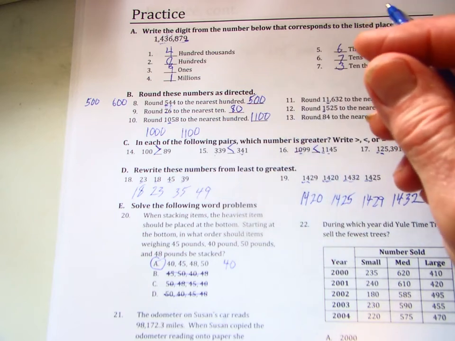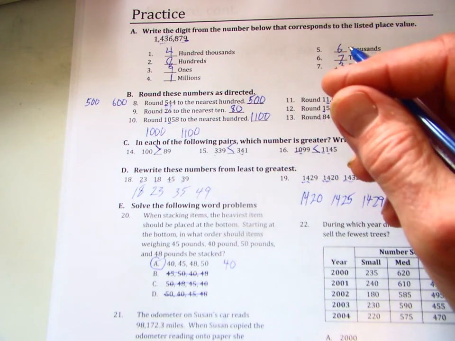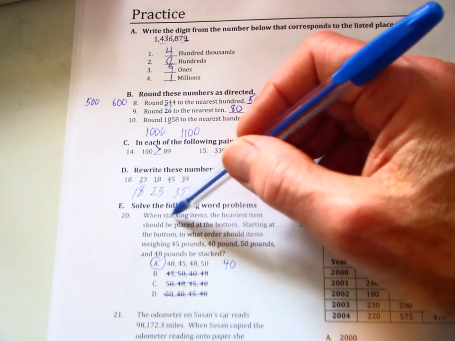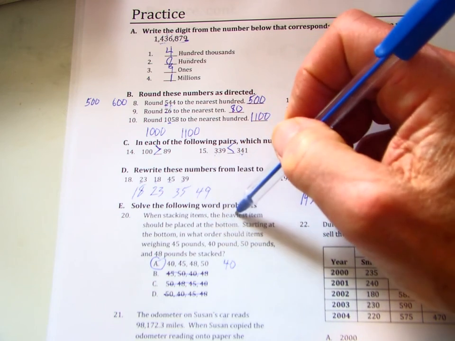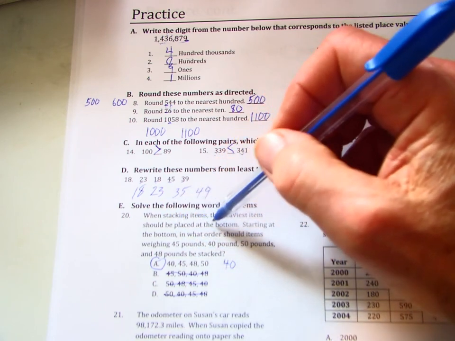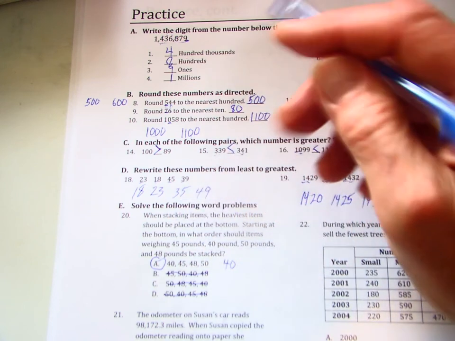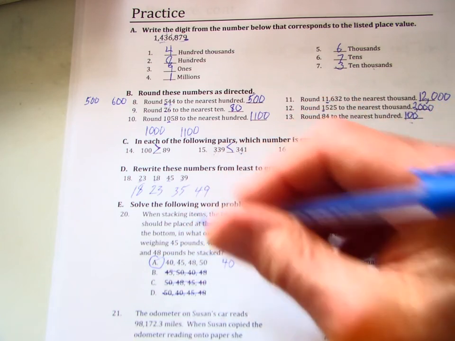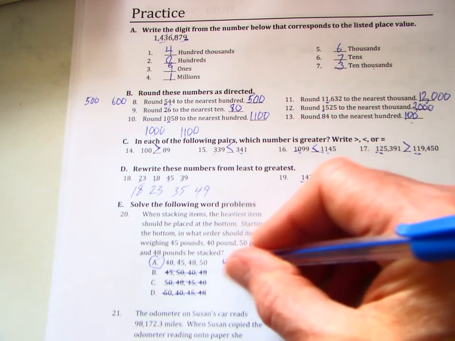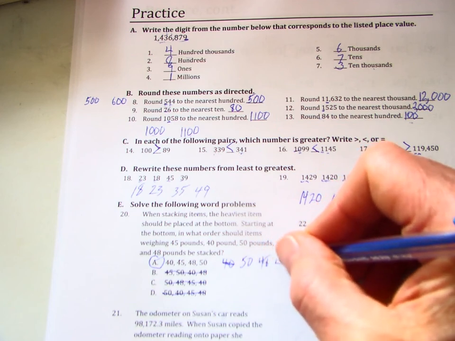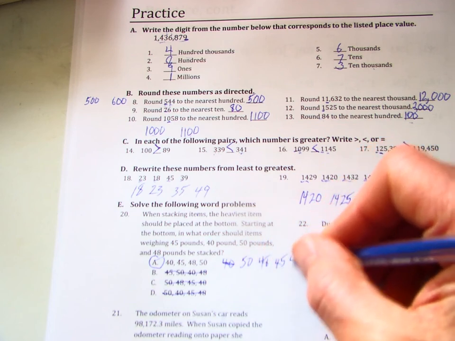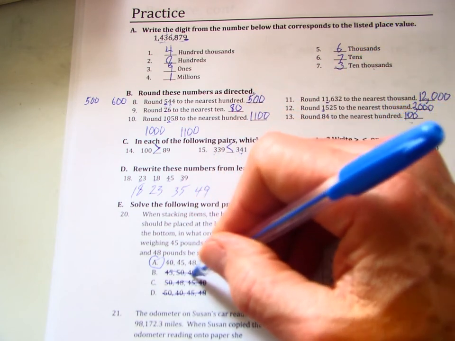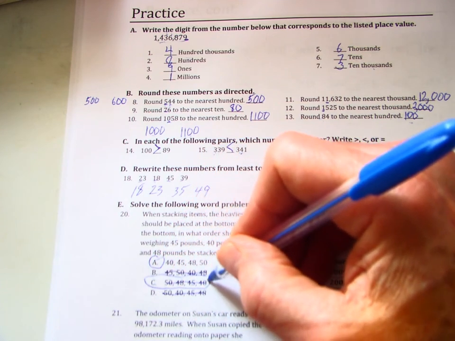Is that right? What do you think? Yes or no? No. Why is it wrong? Because I went quick and I didn't read it carefully. When stacking items, the heaviest item should be placed at the bottom. Starting at the bottom, so I should be starting with the heaviest. So I have to go backwards. Let me turn it around. I want 50, 48, 45, and then 40. Here it is, C.